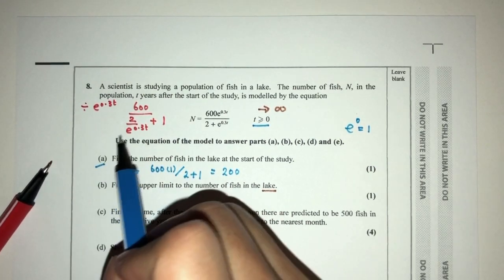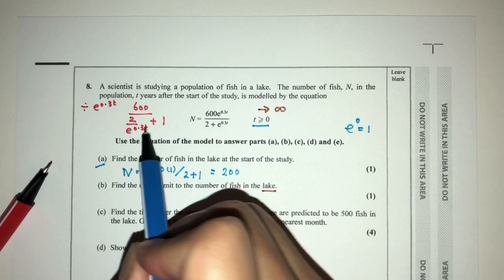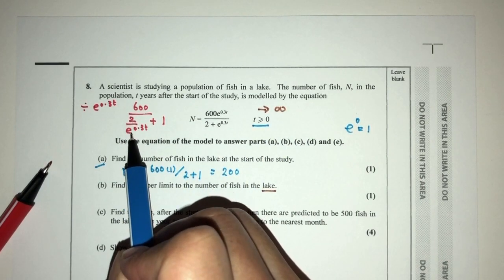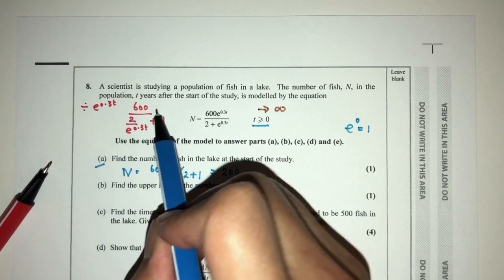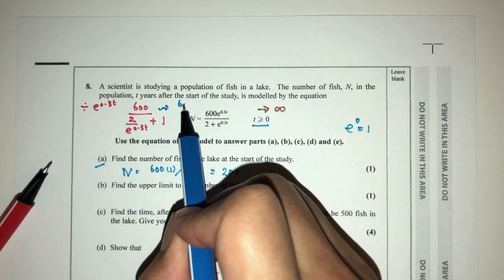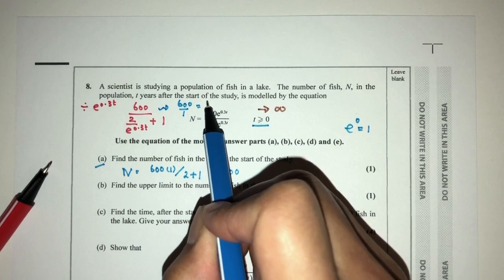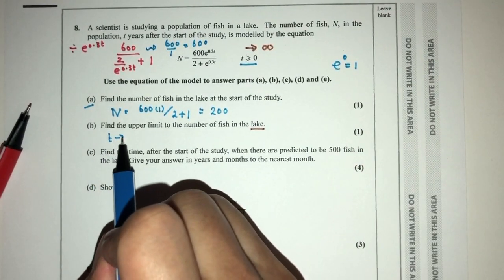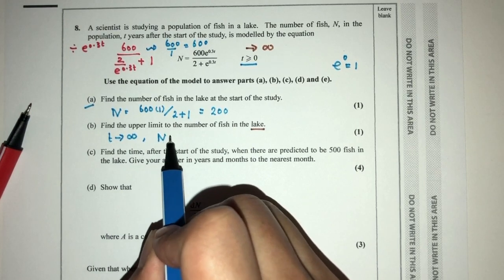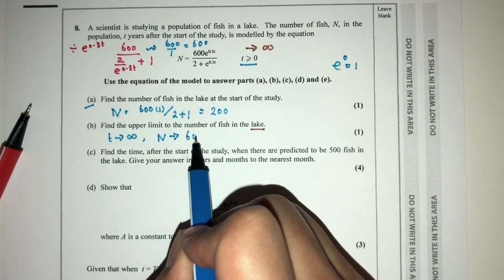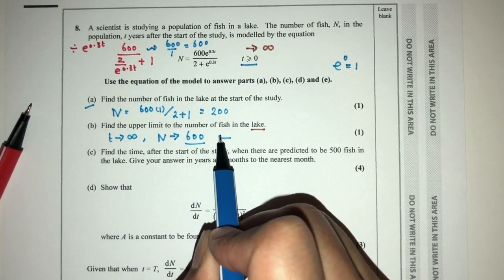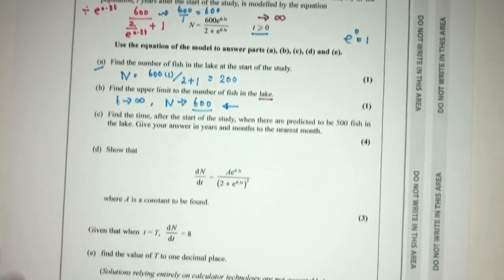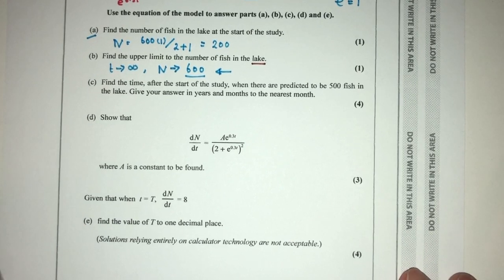Now, obviously, when t goes to infinity, this value will also go to infinity. 2 divided by infinity will be 0, which means 600 over 1 is 600. So basically as t goes to infinity, the value of n will approach 600. So this will be the answer for the capacity, the number of fish in this lake.